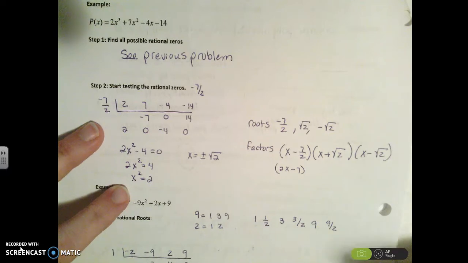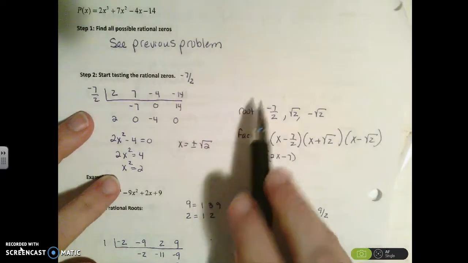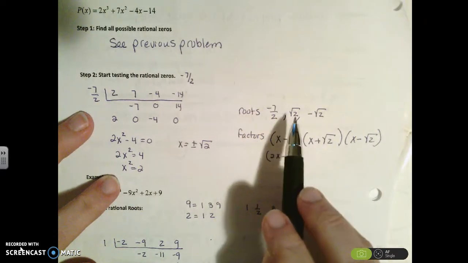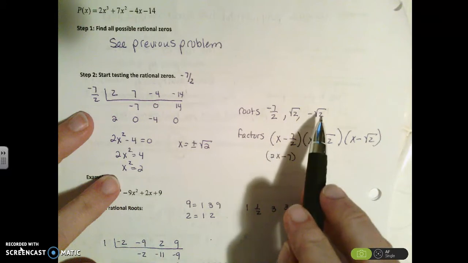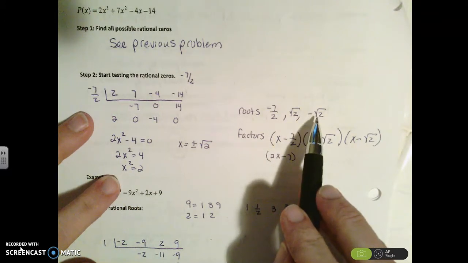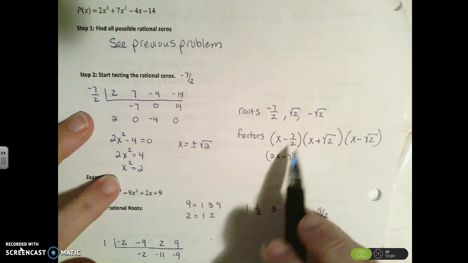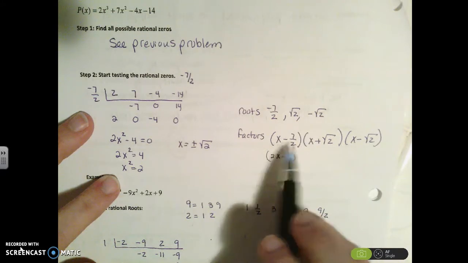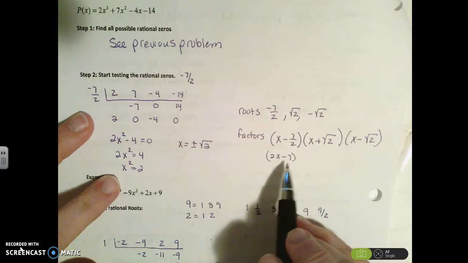The square root of 2 is like 1.4, so that makes sense that it would be a number between 1 and 2. So my roots are negative 7/2, square root of 2, and negative square root of 2. So I have 3 roots because I have a power of 3, and these are my factors. And I can write this factor like this, or I can write this factor like this.